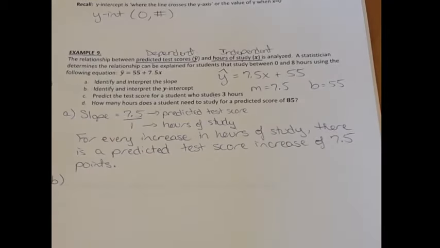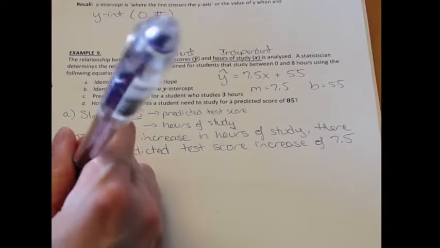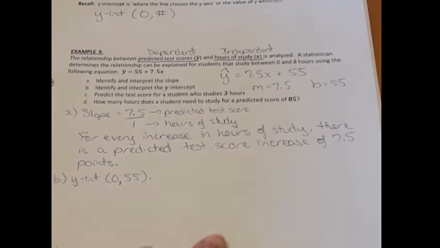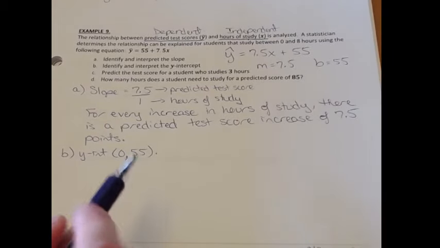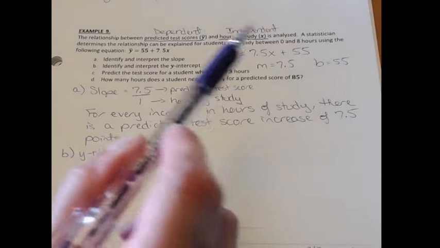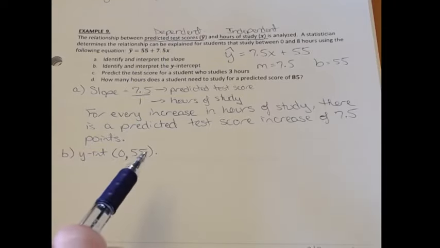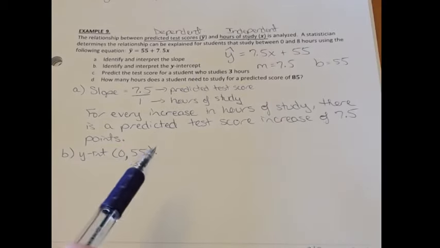B says identify and interpret the Y-intercept. So we've already noted that b is 55. That's incredibly helpful. The Y-intercept in this case is (0, 55). We also want to note that in this case, x is 0, y is 55. Let's go back to what x is. X is the hours of study, and y is the predicted test score. Do you see how I literally match up? 0 is x, x is hours of study. 55 is y, y is the predicted test score.